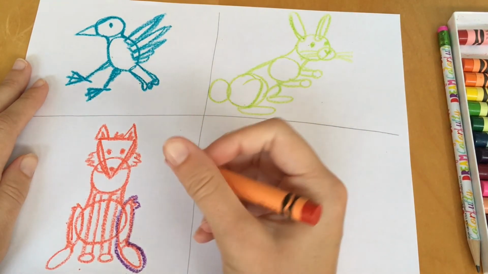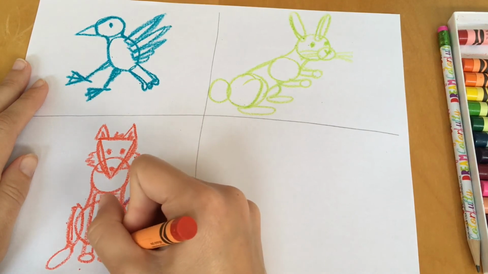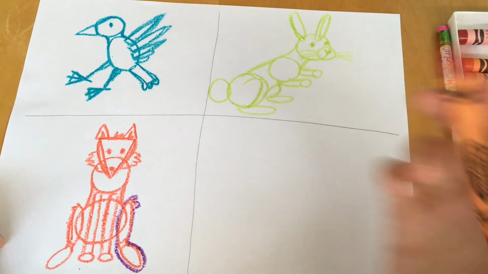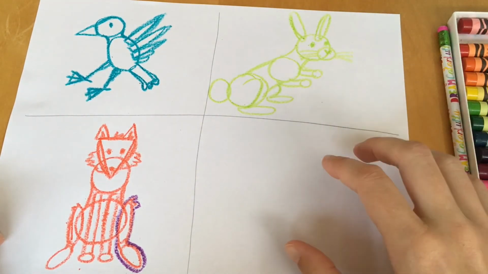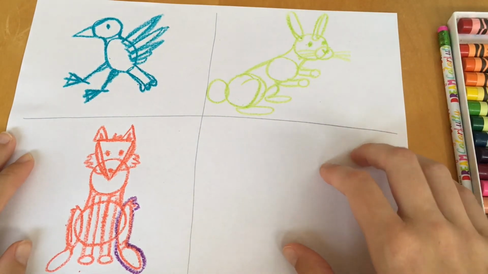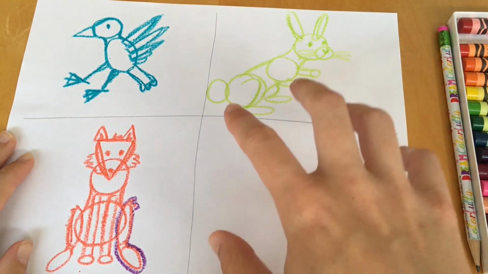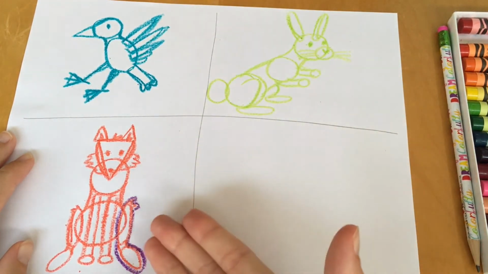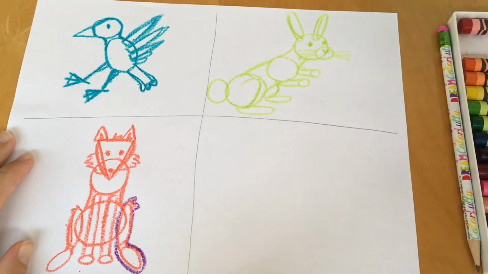I could go on all day adding little tufts of hair to this guy, but we should move on. So take a couple of minutes and think of what animal you might like to do for your last workspace on this page. I already did my favorite animal. Oh, he doesn't have a tail. I should add a tail.